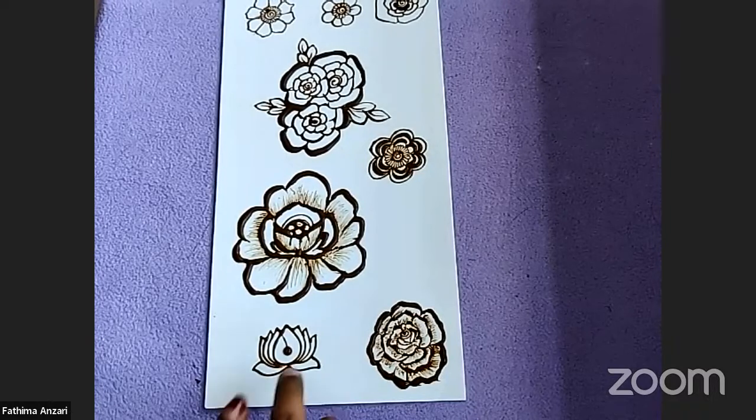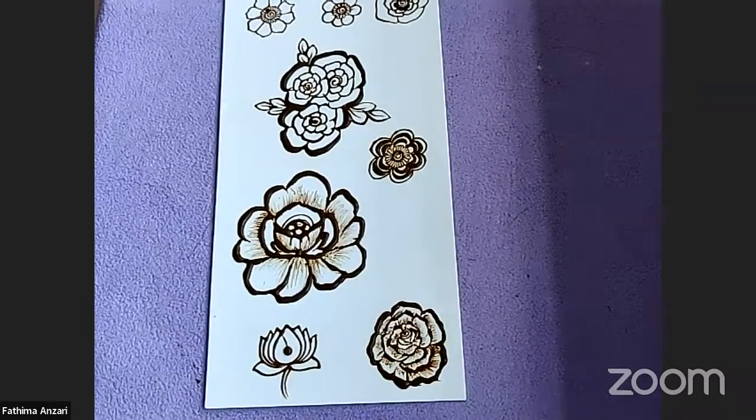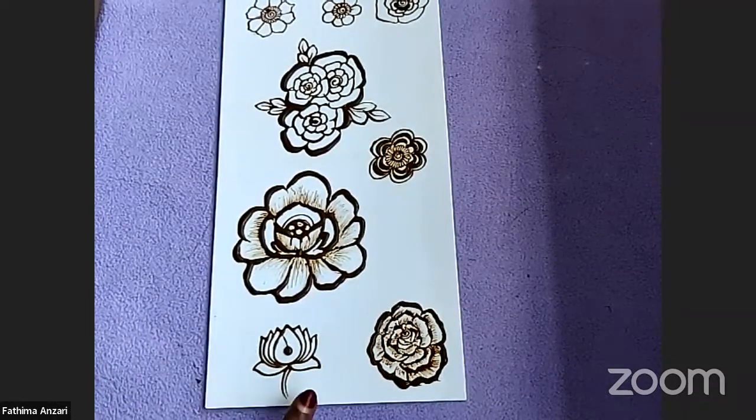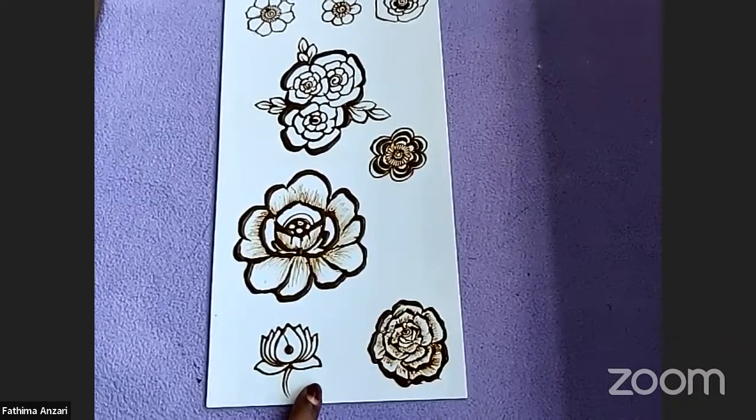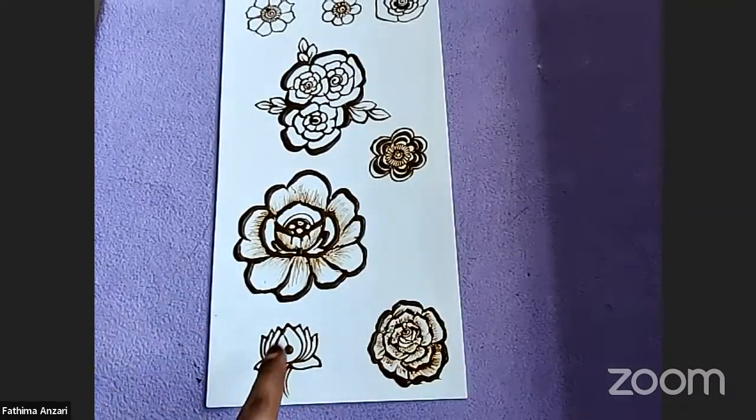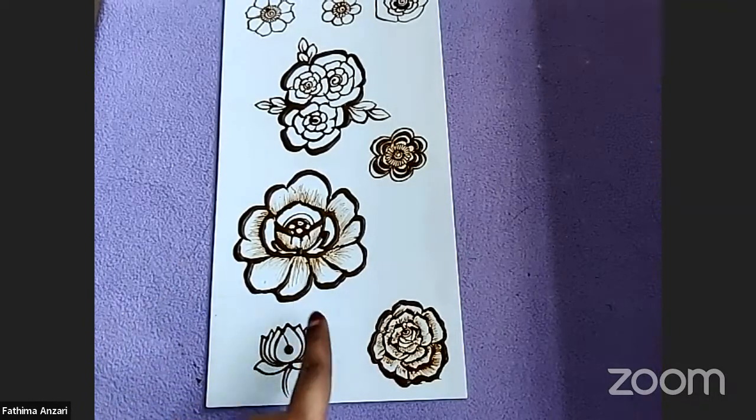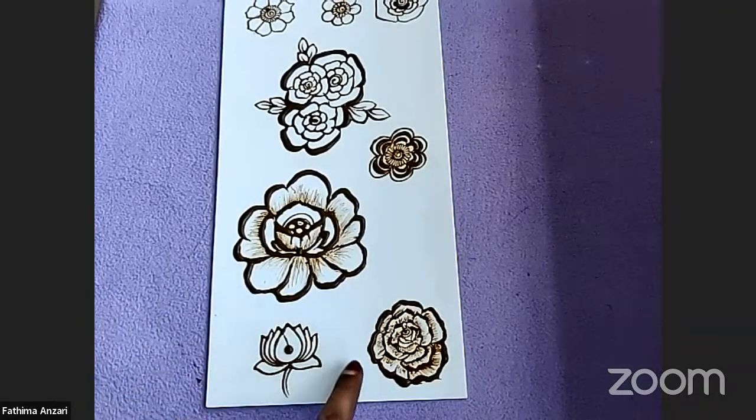If you want to give shading, you can give it at the center by avoiding that dot, or else you can do this plain as well. Mostly these lotuses are done in kind of inverted, I mean, inverse filling. That is, the top part will be darkened.